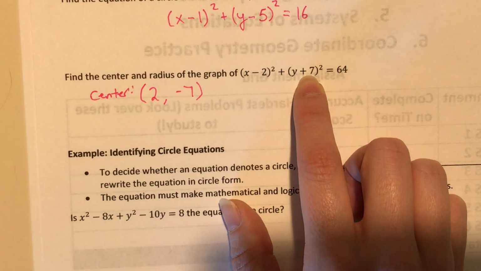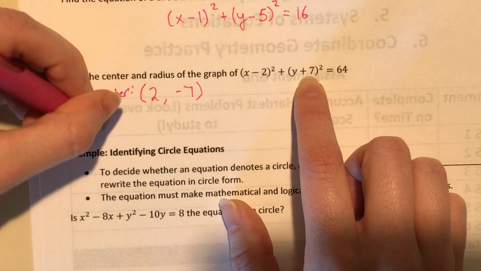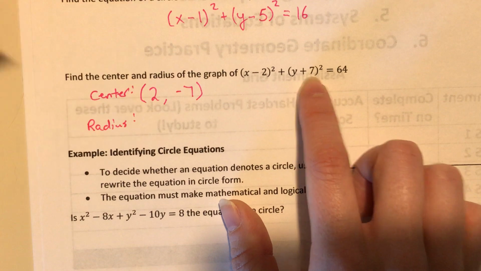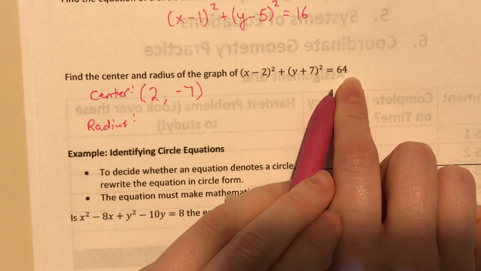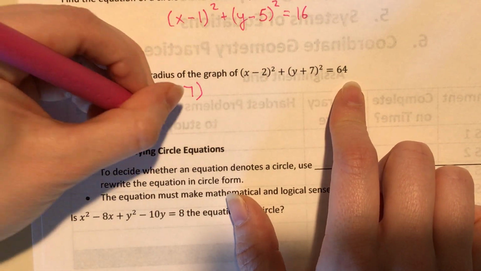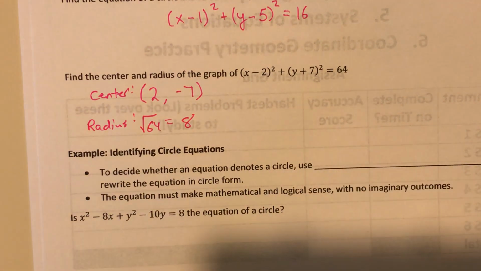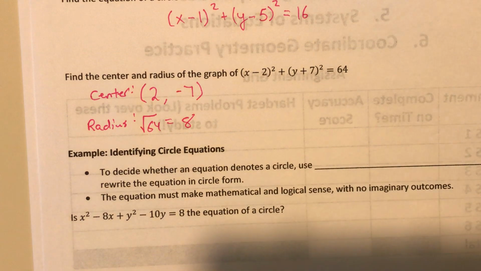So that circle is centered at 2, -7. And the radius for it is going to be the square root of your r value or r squared value over here. So we're going to take the square root of 64, which of course is 8. So that's how we find the center and radius from an equation that's already set up in hk form.